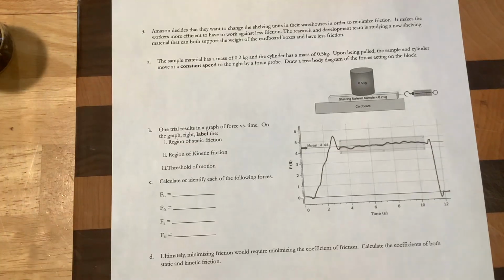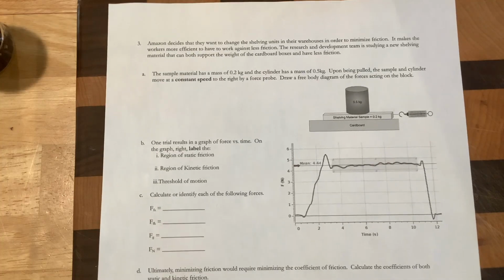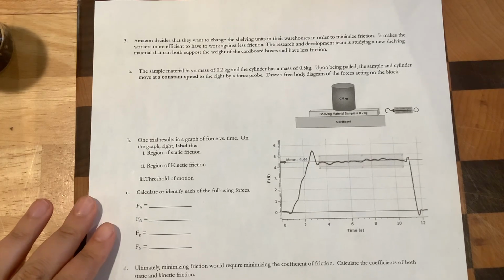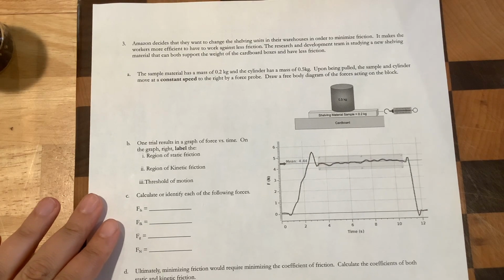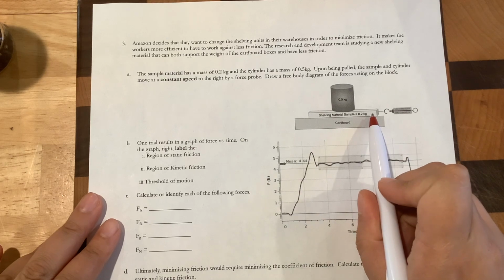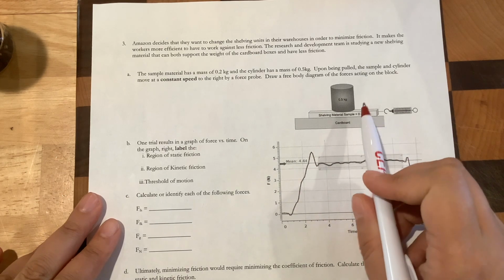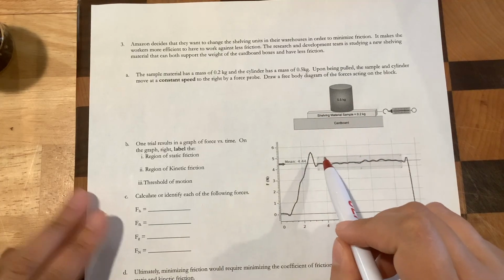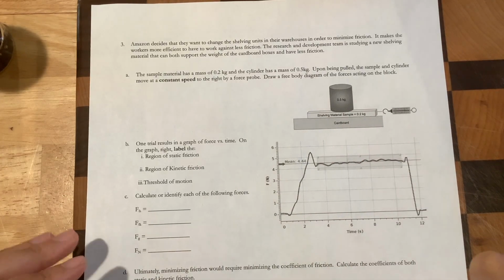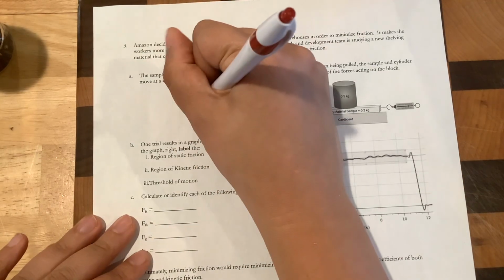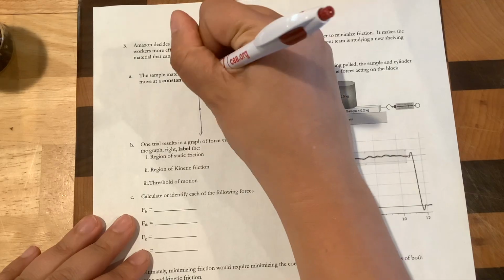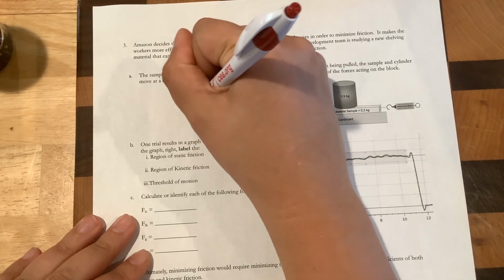Now, I do expect you to have some lab-based questions in your test. So let's say we do a lab that's very similar to the one we did for friction. In this one, we have the sample material that's for shelving. We've got a mass of the shelving material and the mass of the block. When they're being pulled at constant speed, that means equilibrium. Dynamic equilibrium, to be precise, right?